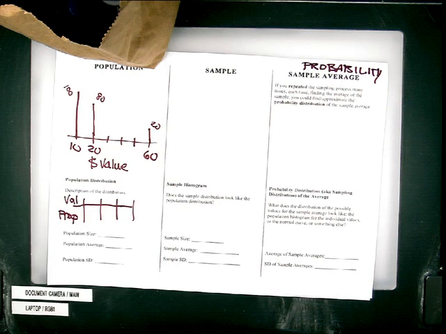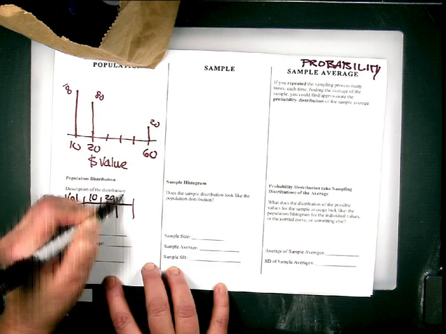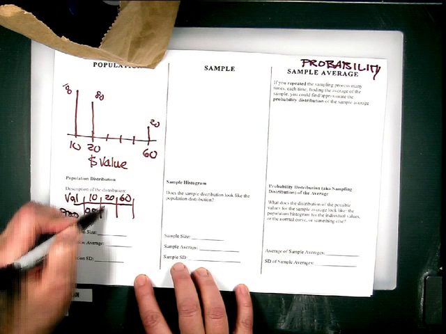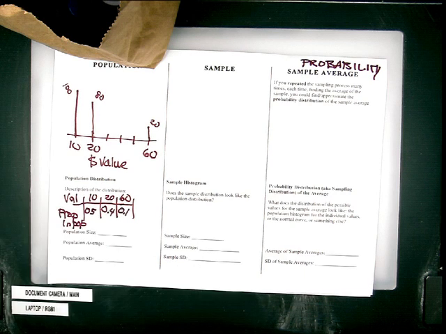Their values are 10, 20, and 60, and the proportions are 0.5, 0.4, and 0.1. So that's in my population. 50% are $10 chips, 40% are $20 chips, and 10% are $60 chips. I can find my population size, which is the next thing. It's 200.